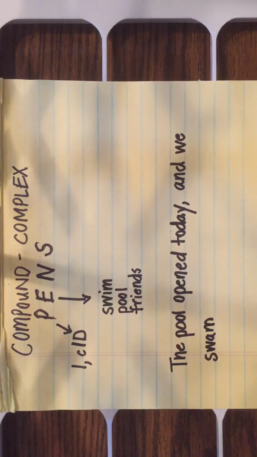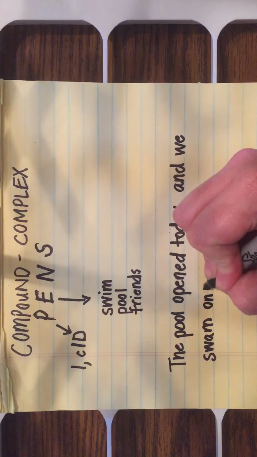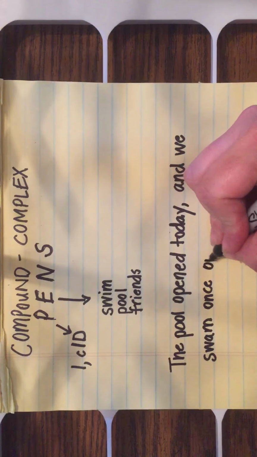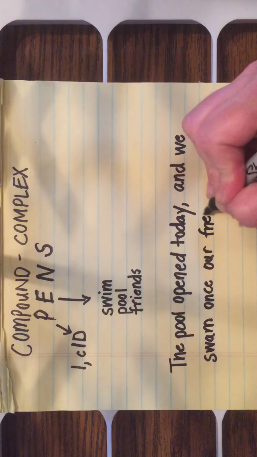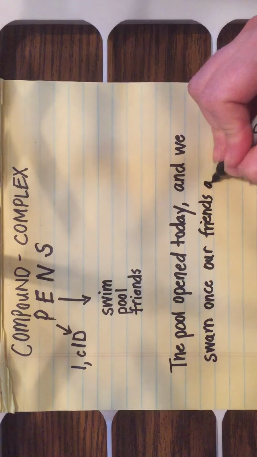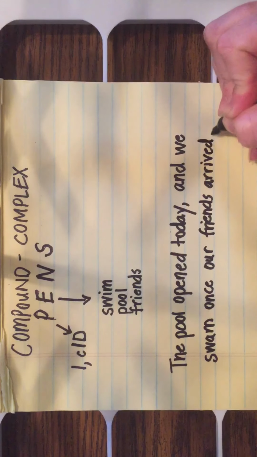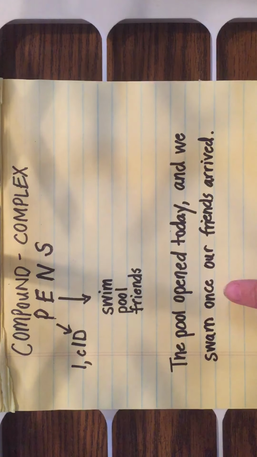That is an independent clause because I can say we swam, and that could be its own sentence. Now I'm going to add a dependent clause to that. So I'm going to say once our friends arrived. That is a dependent clause because it can't stand on its own. You can't just have a sentence that says once our friends arrived. That is our sentence.